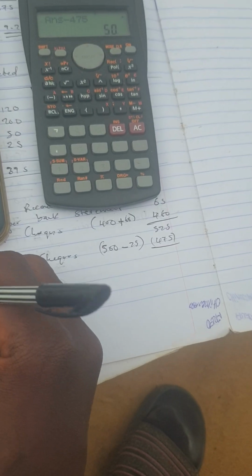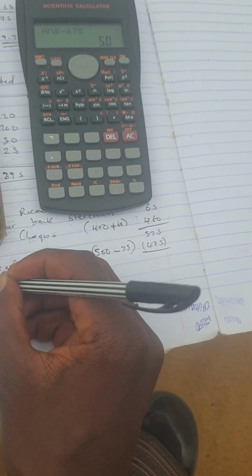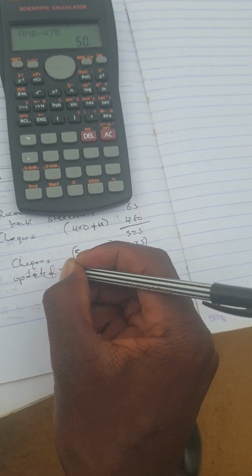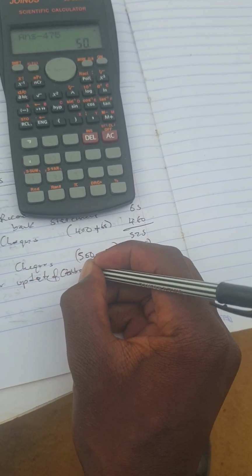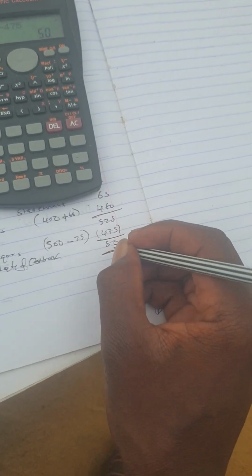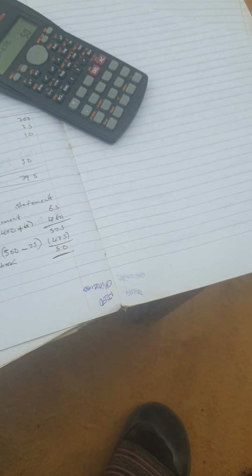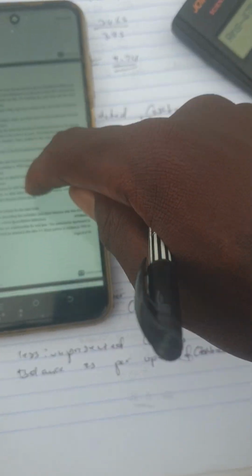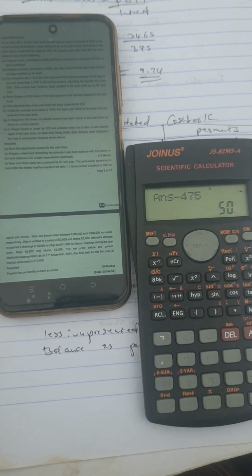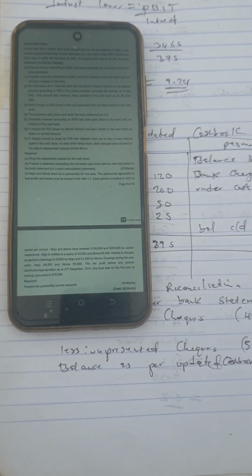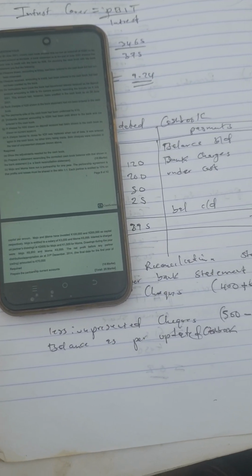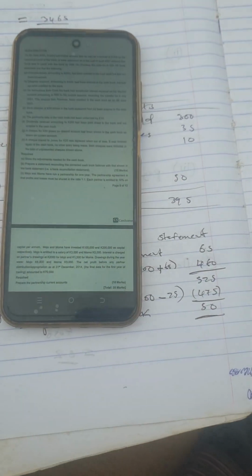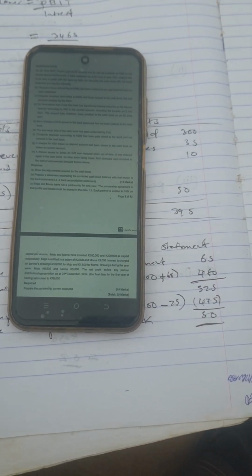So the balance as per updated cash book is 50, which is the same balance which we had found there, which simply means everything that we have done here is correct. Next in the question on C, the question is asking us to prepare current accounts, and in order for us to prepare current accounts, we need profit and loss appropriation account. Okay, I think let me do it in the next video.